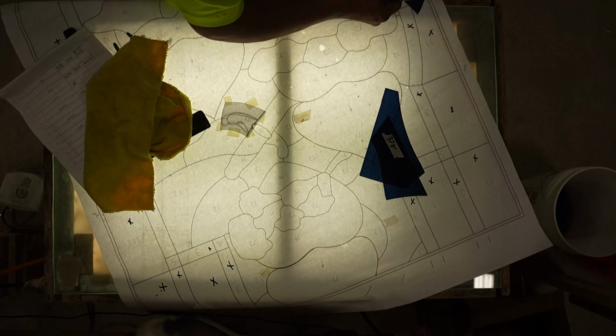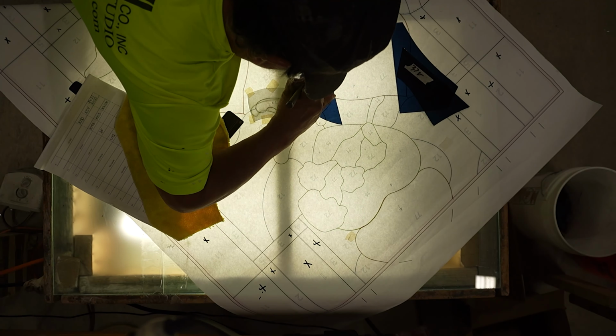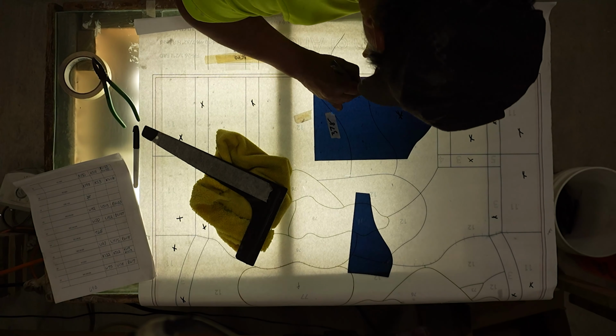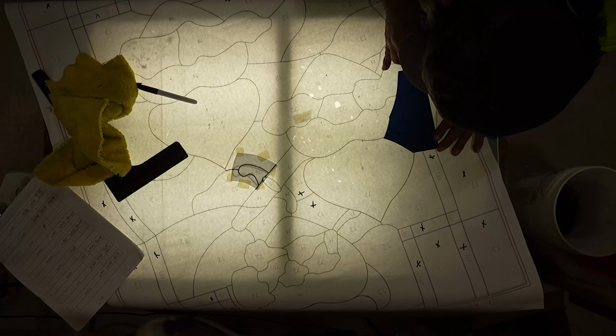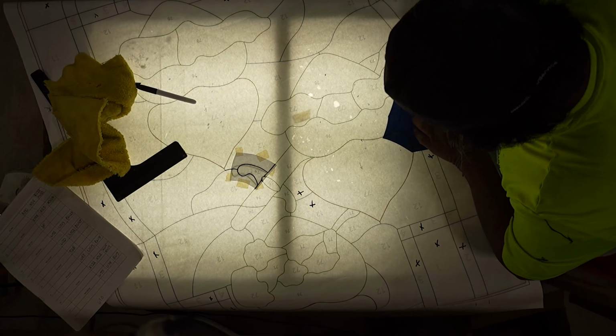With the glass selected, the cutting stage begins. Full-scale patterns are created from the final design and laid out on a table to score the glass along the lines. Each piece of glass is then hand cut by applying pressure. Precision is critical here, as every piece must fit together cleanly during assembly.